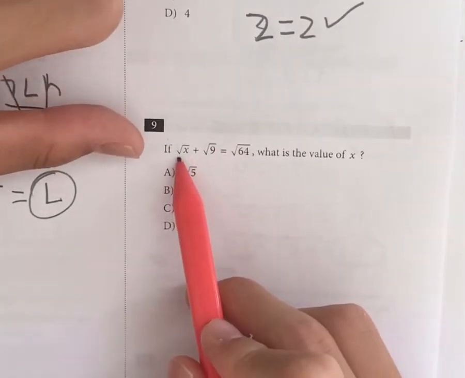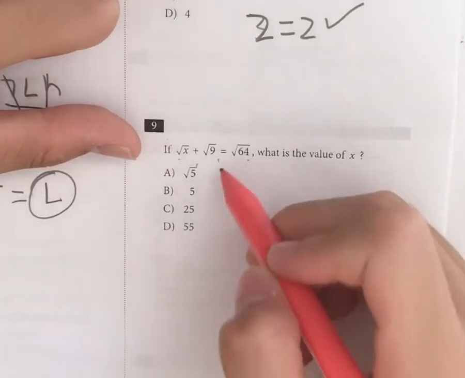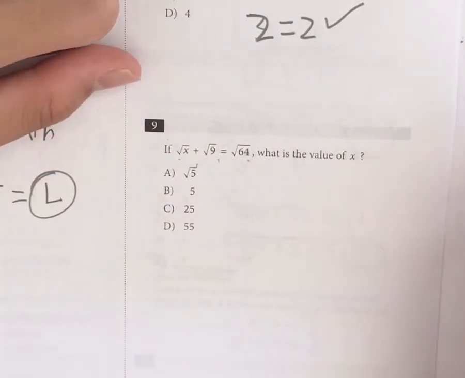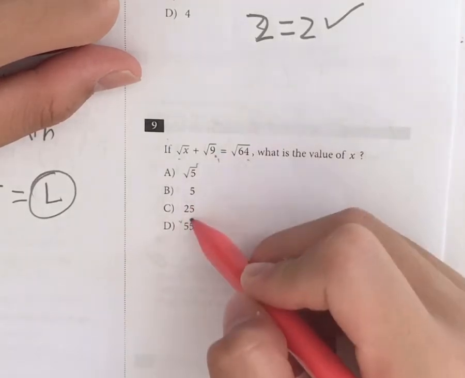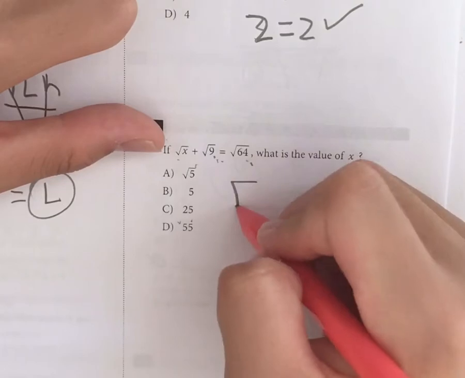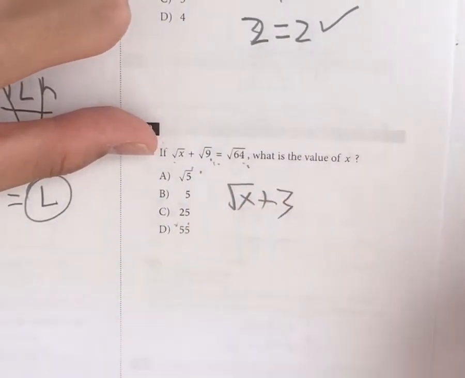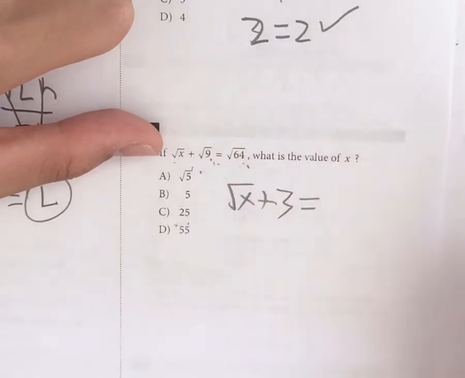Question 9. If square root of x plus square root of 9 is equal to square root of 64, what is the value of x? So the answer is not going to be 55, right? 55 plus 9 is equal to 64? No, that's not what you're going to do. So the square root of x plus, what is the square root of 9? That's equal to 3, right? Equal to, what's the square root of 64? It's 8. That's 3rd grade math.